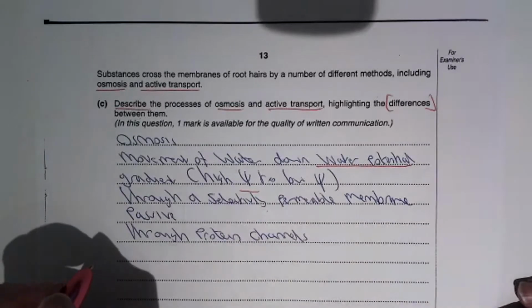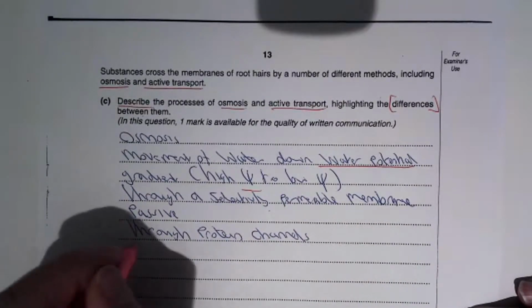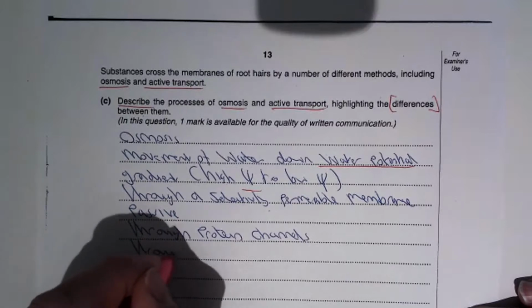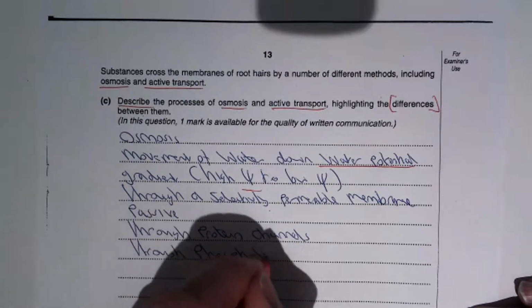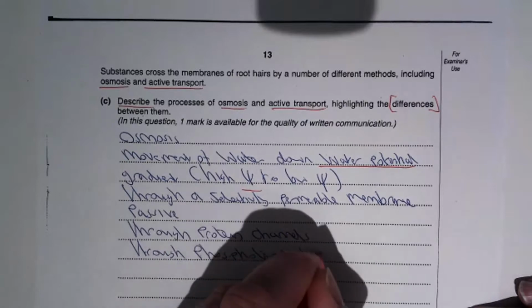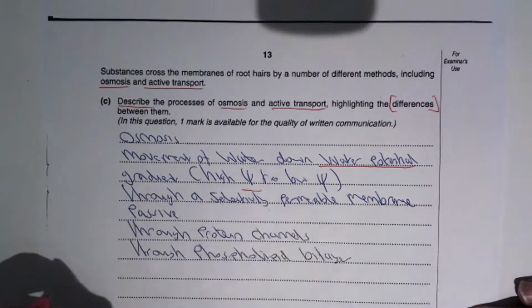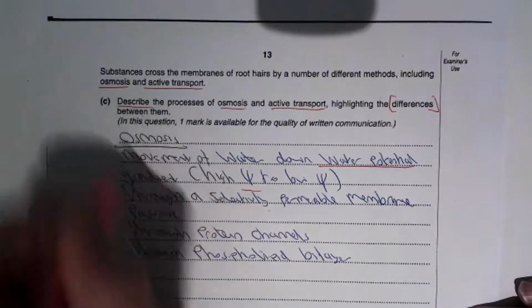They're actually called aquaporins. Those channels go through the phospholipid bilayer. So that's osmosis.